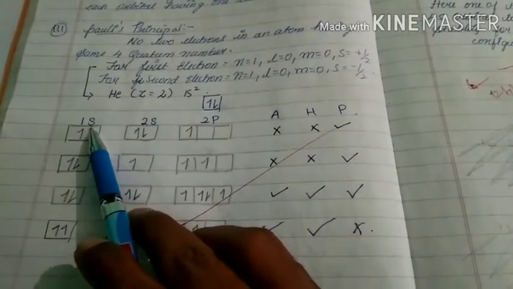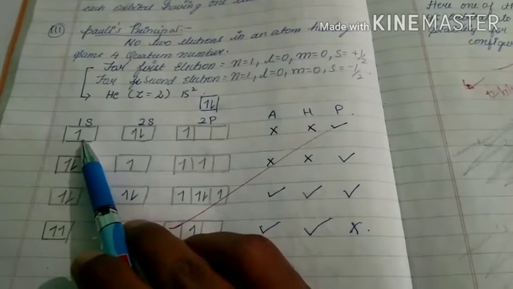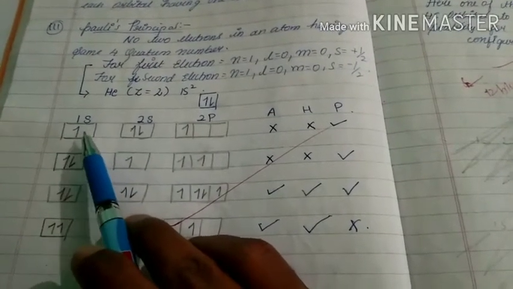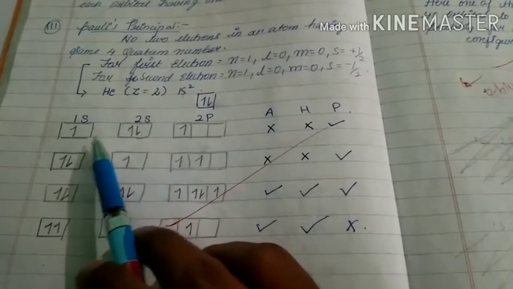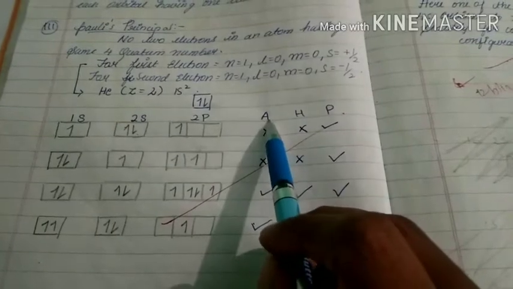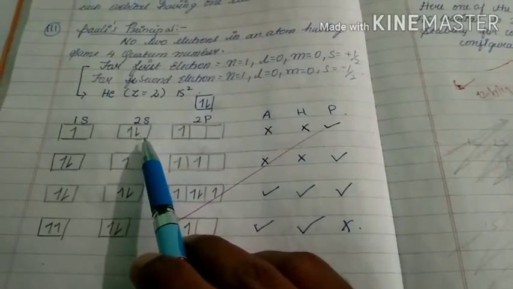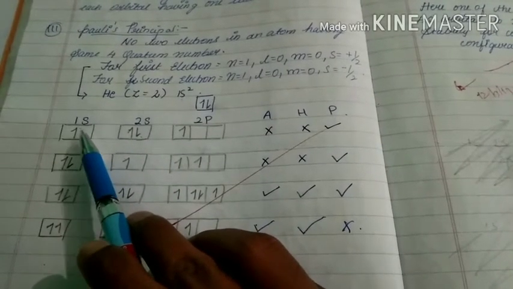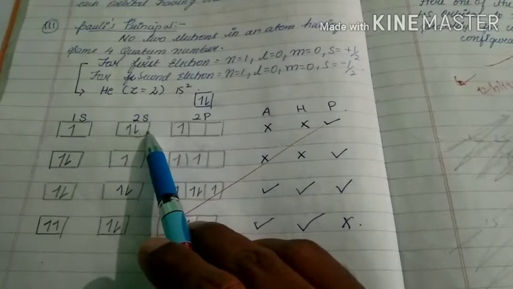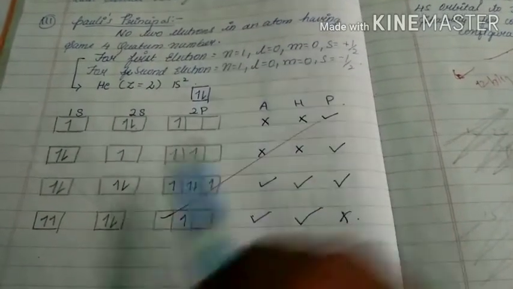See, any orbital can contain a maximum of 2 electrons, but here only one electron is present. Without filling the 1s orbital, the electron jumps into the 2s orbital. What does the Aufbau statement say? Electrons enter the lower energy level first, then the higher energy level. Without completely filling the s subshell, the electron enters the 2s subshell. That means it does not obey Aufbau; it violates the Aufbau rule.